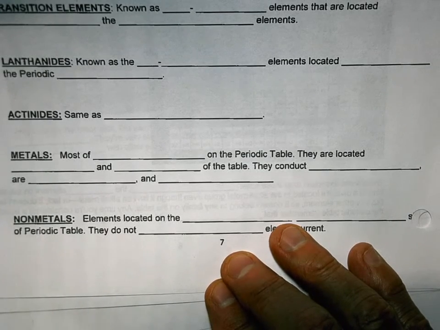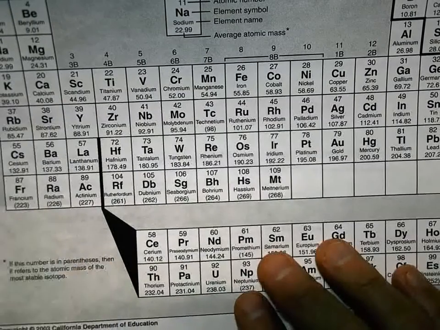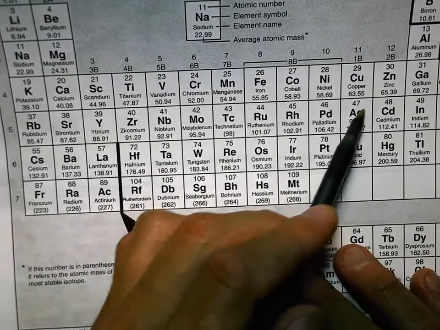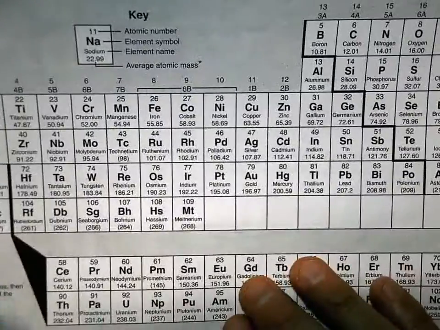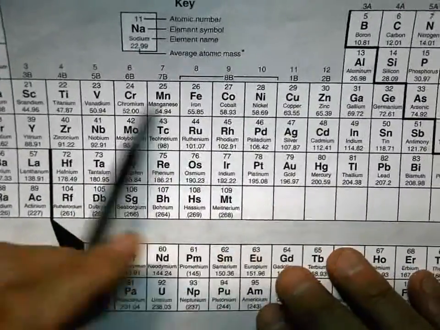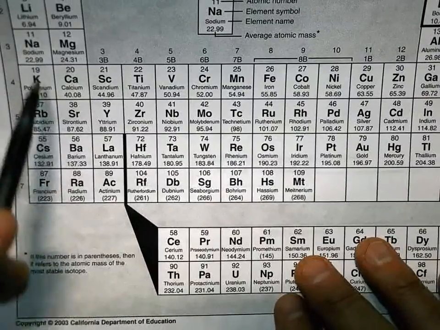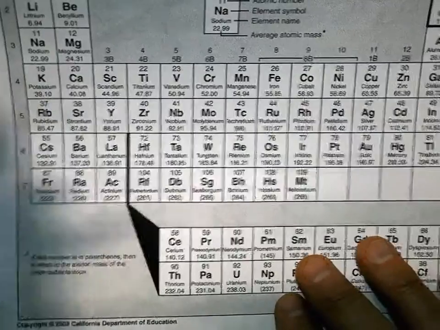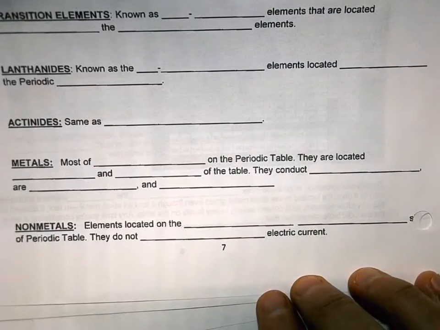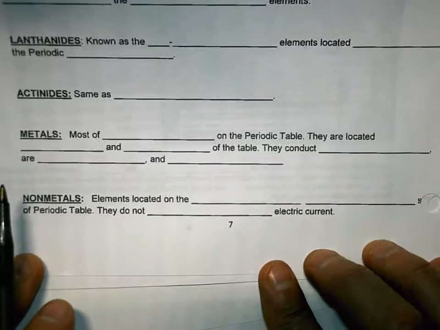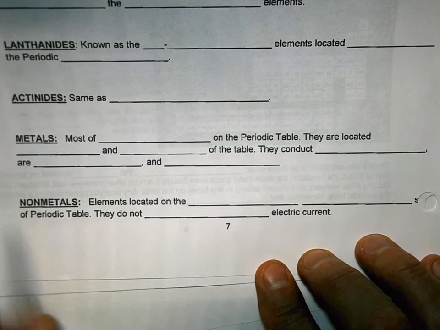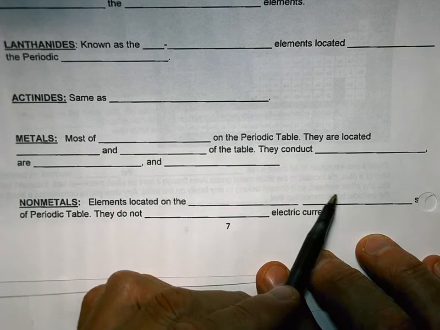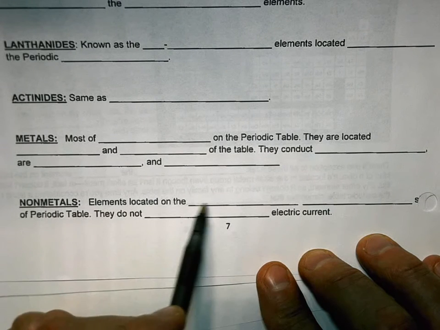Take a look at your periodic table. The metals are from the far left all the way to the center. This whole group right here, this part of the periodic table, in the center and in the far left, those are all metals. Okay, nonmetals. Nonmetals are elements located on the upper right.